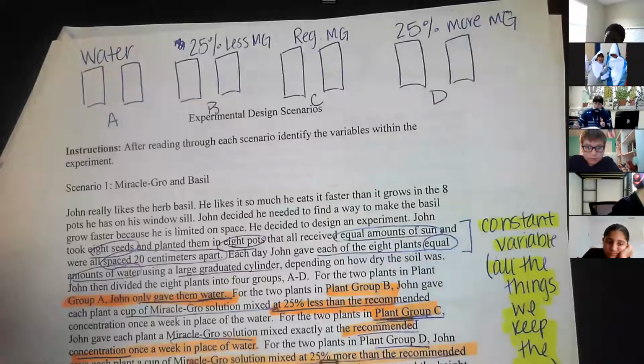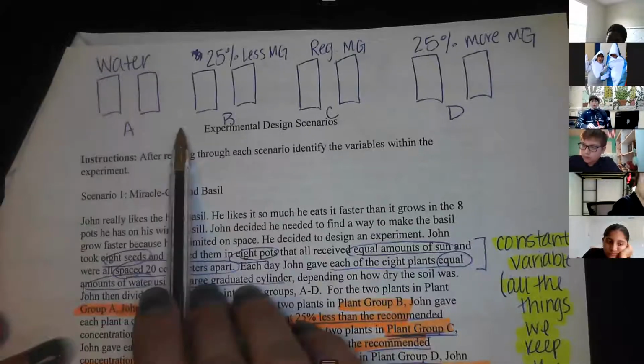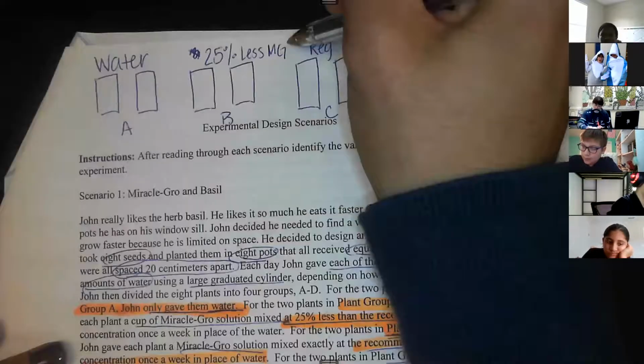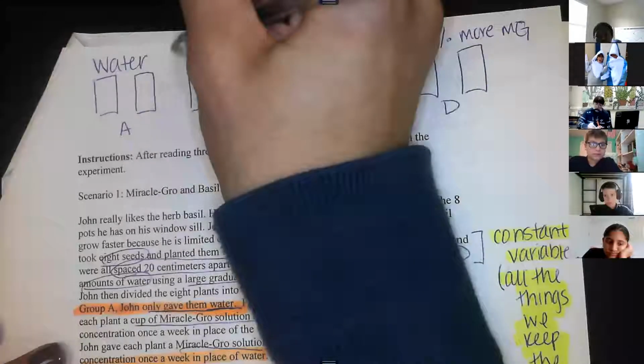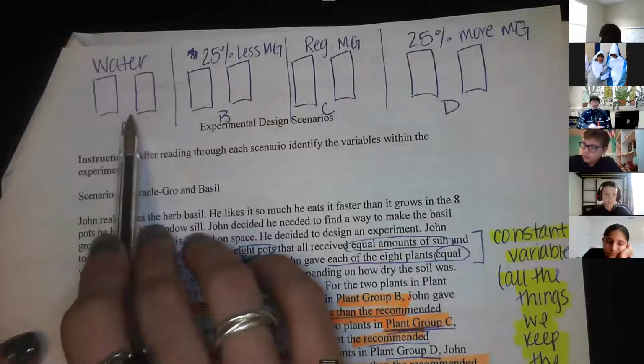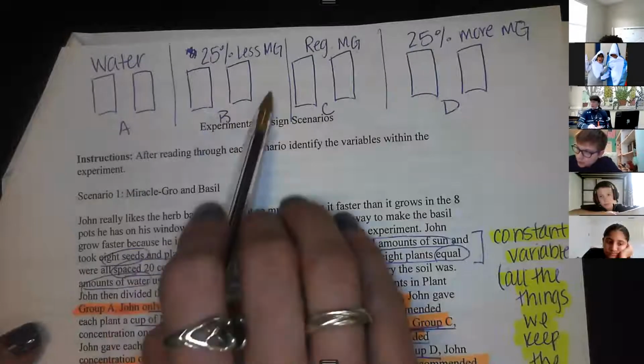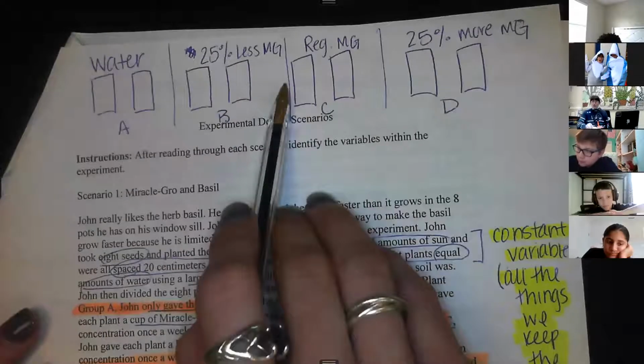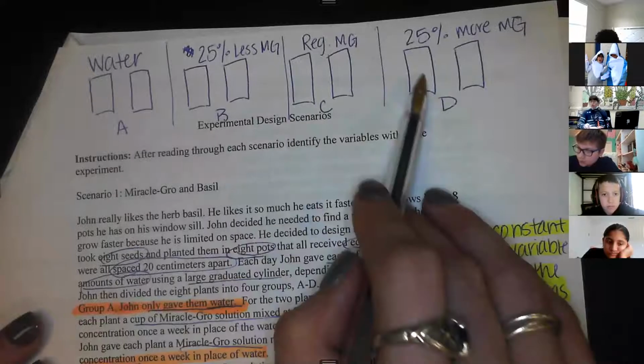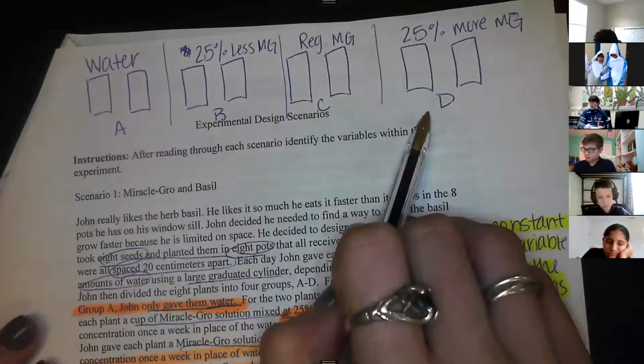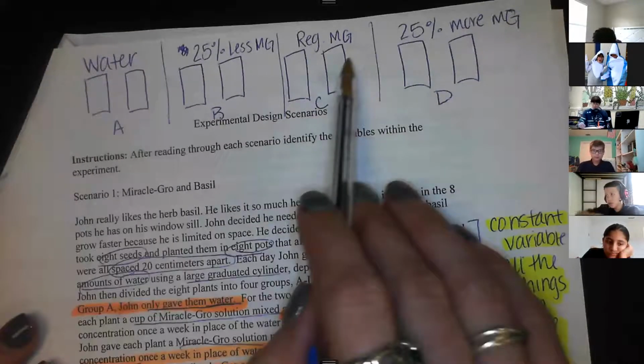Do you see how writing the experiment out helps make it easier to understand? So I've got one group that just has water, one group that has 25% less, one group that has the regular amount, and one group that has 25% more. So all of them have different amounts of Miracle-Gro.